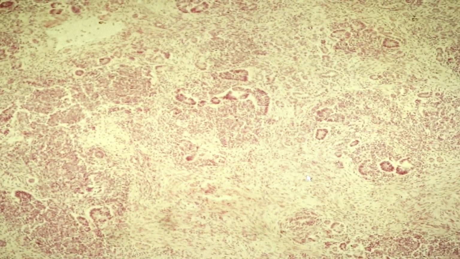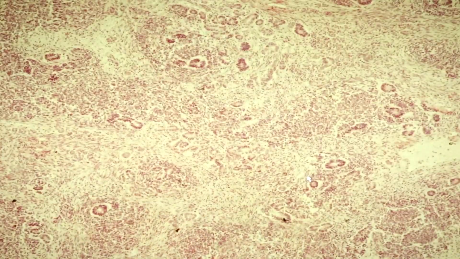I have not yet encountered it in my practice, so most probably this is very rare if it would occur. This is associated with a WT1 gene mutation, and histologically we would see three components present.